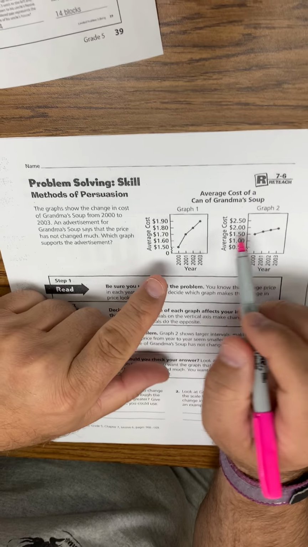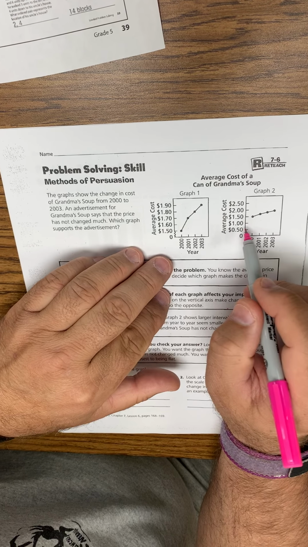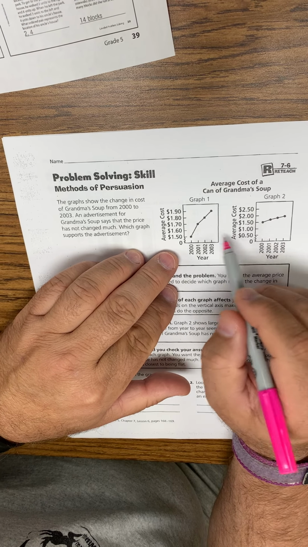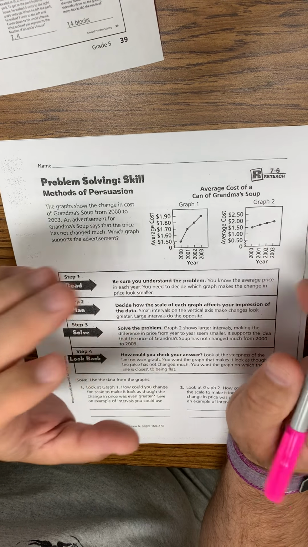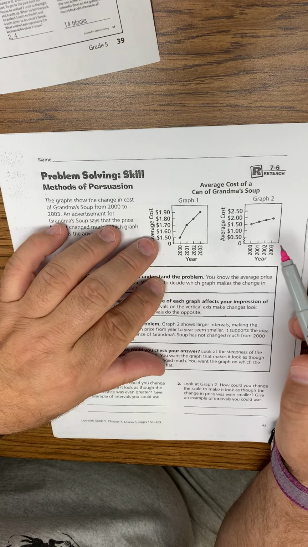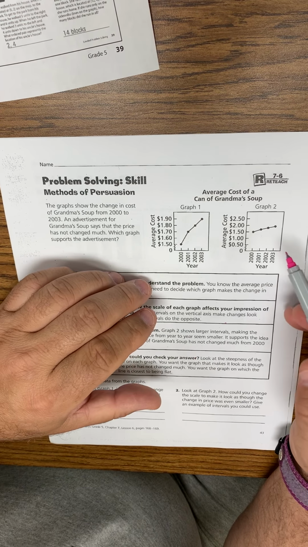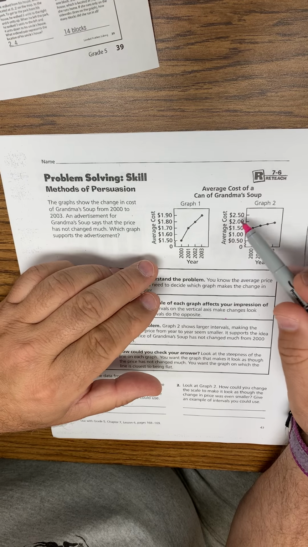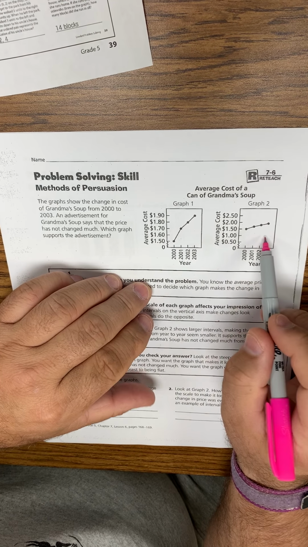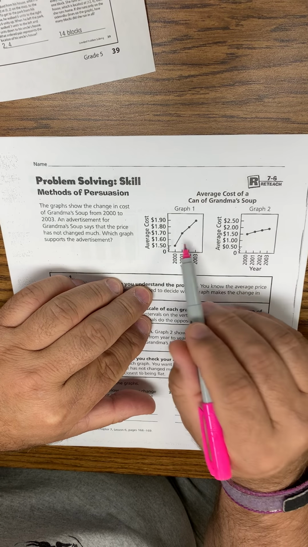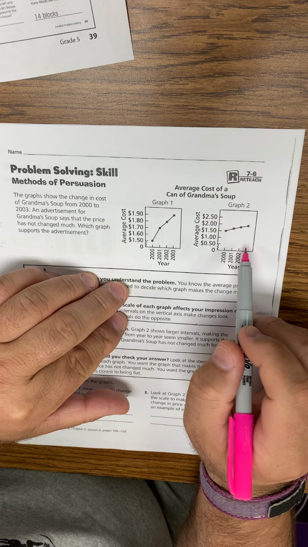Now, this is the same data, and it's producing two different results. And if you notice, this line is starting to flatten out. Now, this is what people do all the time, and it is perfectly legal because the interval is going up the same each time. So how do we get graphs that look different using the same data?